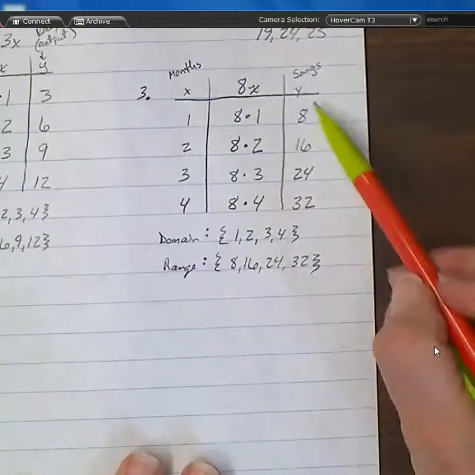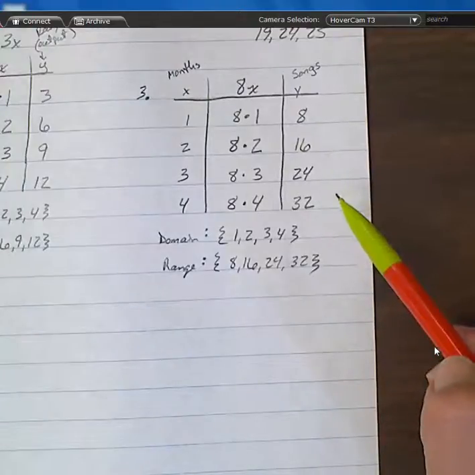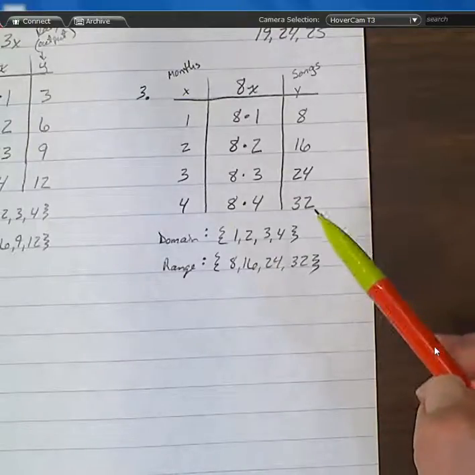And you need to notice that if I'm adding 8 every single time, that means I'm multiplying my variable by 8. Because if I add 8 every time, it's multiplication. Awesome connections. Good work.